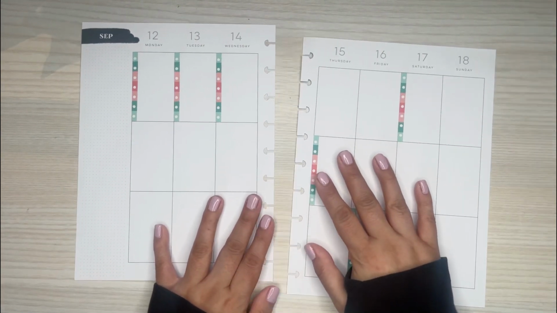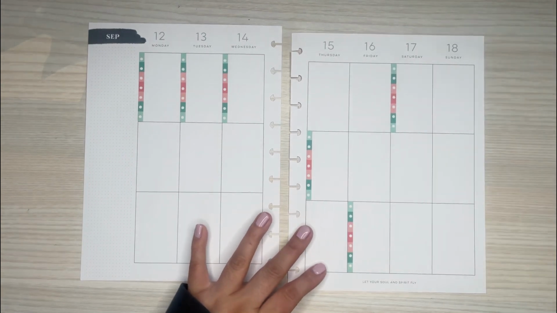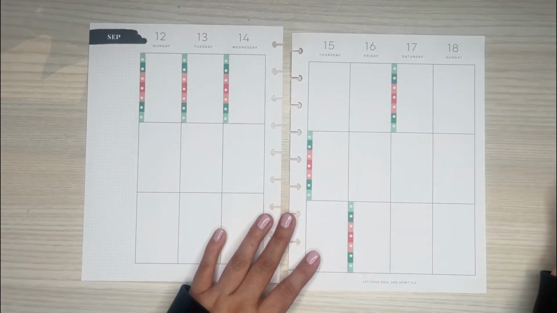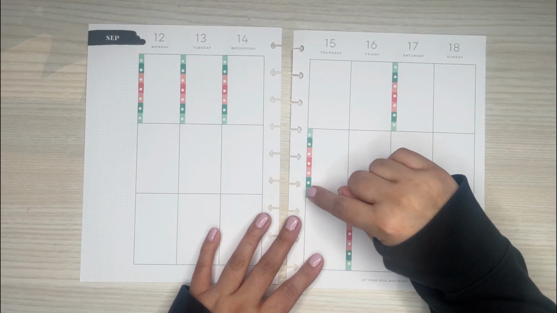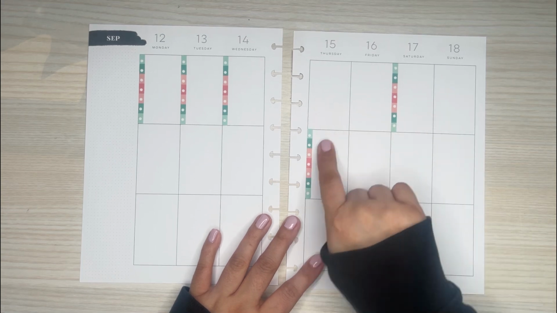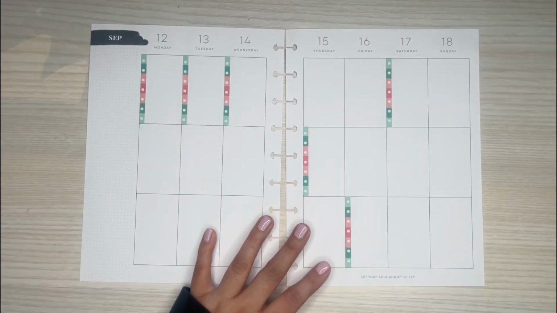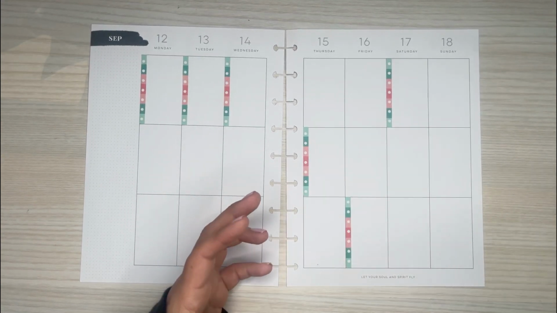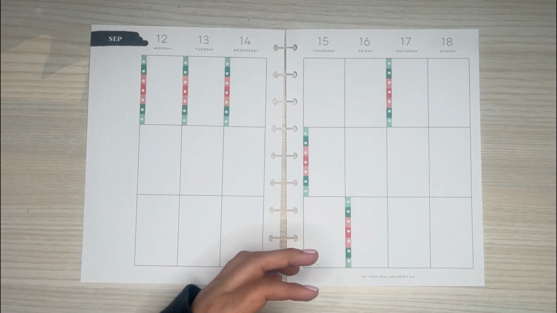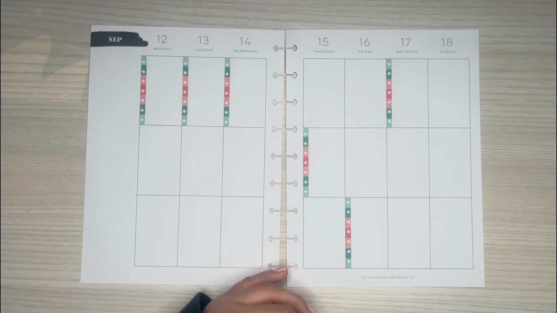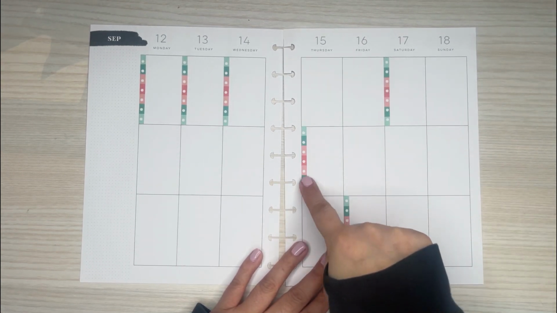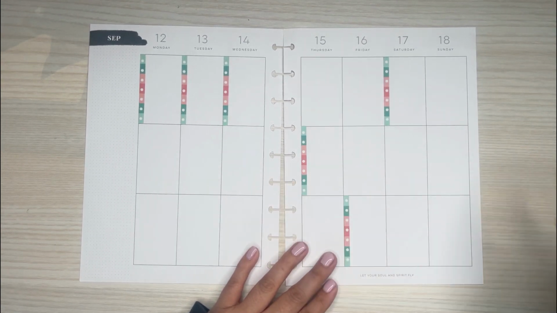Okay, so that's one way to add a lot of function around your spread. Each day would have a checklist, and these checklists are nice because there's 1, 2, 3, 4, 5, 6, 7 little dots that you can check off for the day. I feel like that's a lot of space for me for plans. So very functional sticker on each single day.